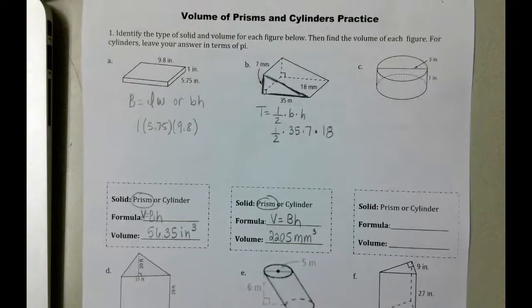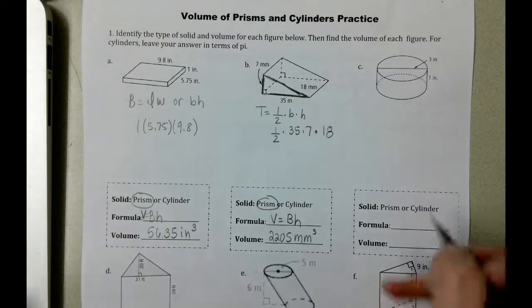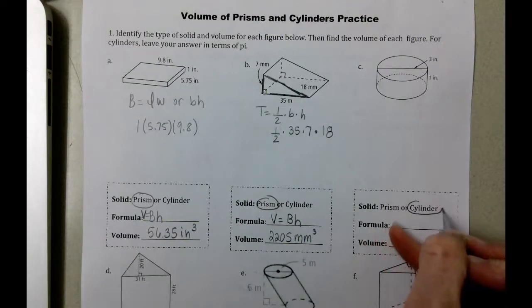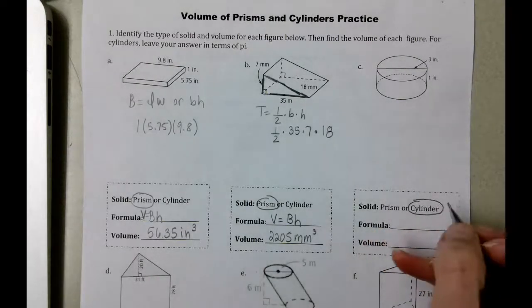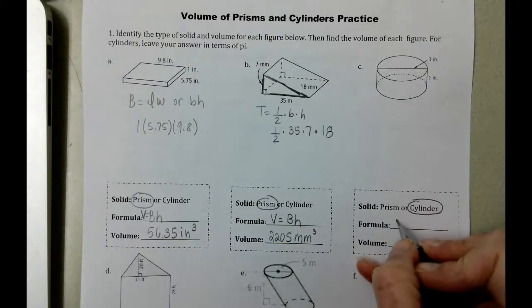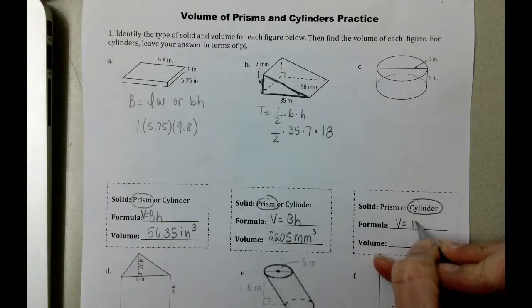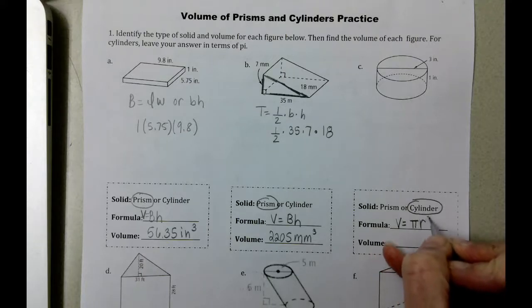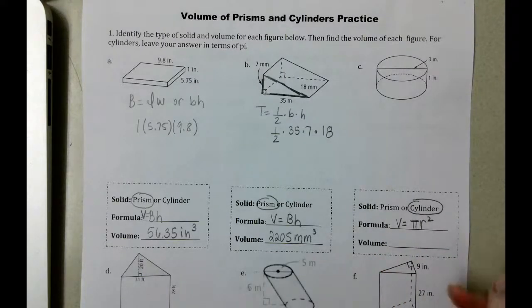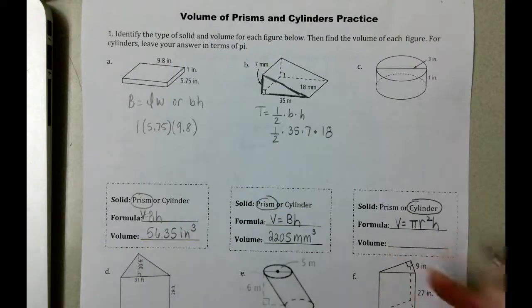As we look at the last part on number 1, the first two parts were prisms, but this time we do have a round base, which qualifies us for a cylinder. The formula for the volume of a cylinder is the area of the base, which is a circle, so it's pi r squared, that's the formula for the area of a circle, times the height.